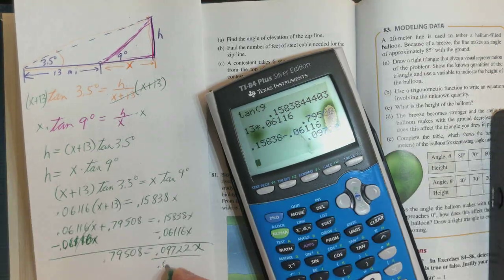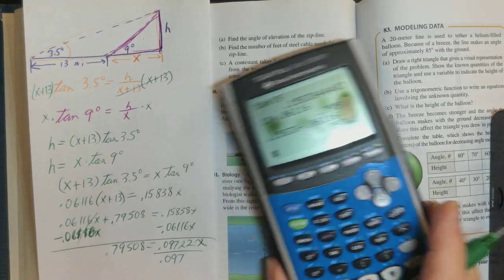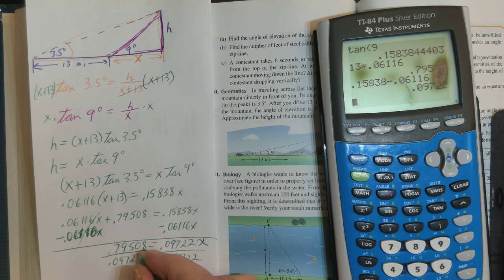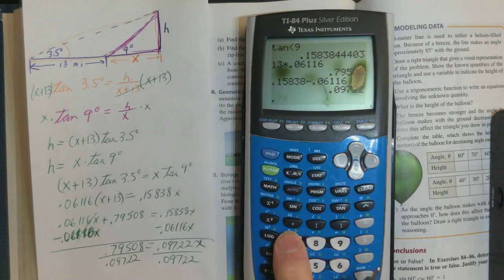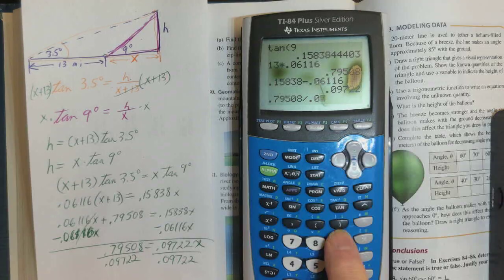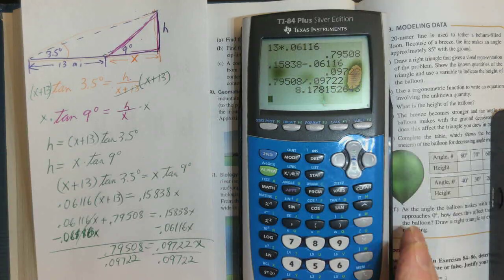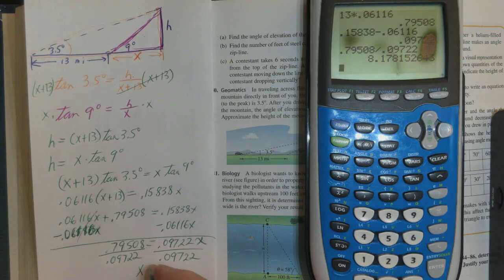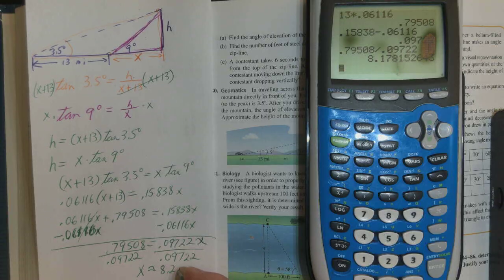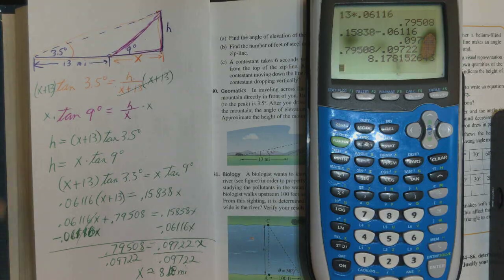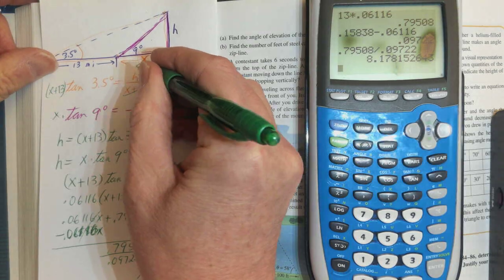And then I'm going to divide both sides by 0.09722. 0.79508 divided by 0.09722. I get 8 point, x is approximately 8.2 miles. I'll just go with 8.18 miles. Okay, so this is about 8.18 miles.